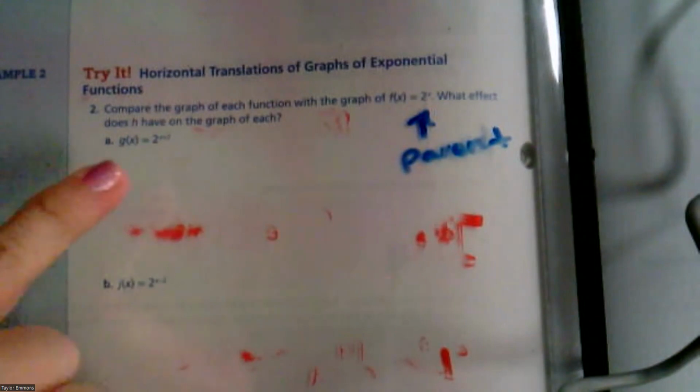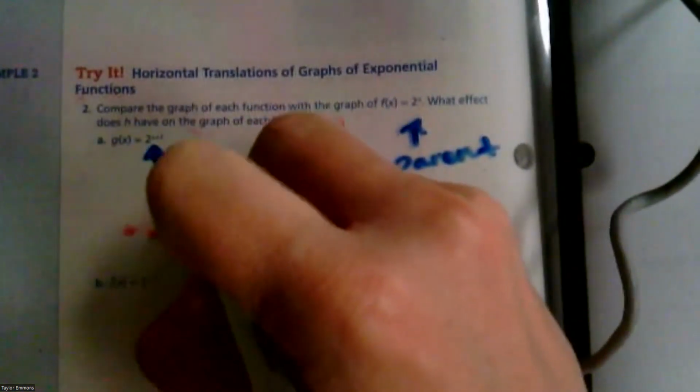And then we have this 2 to the x plus 2. So this is going to be left 2. Why did I say left and not right? Because it's plus 2. In our original formula, in the exponent, it's x minus h. So it's the opposite of what you normally would think.